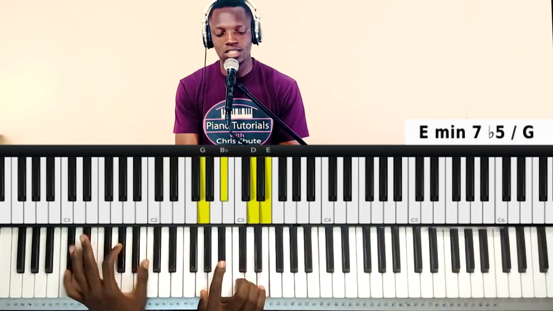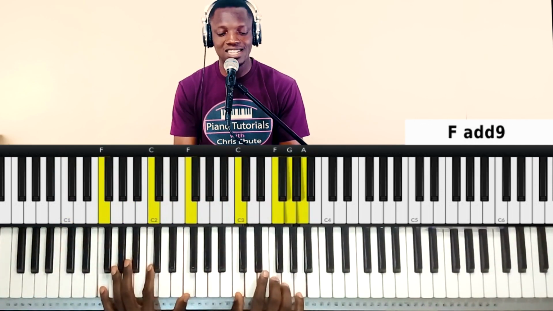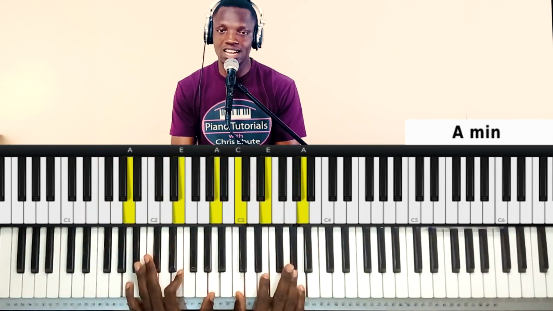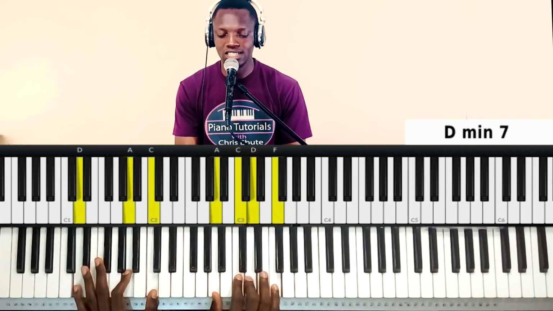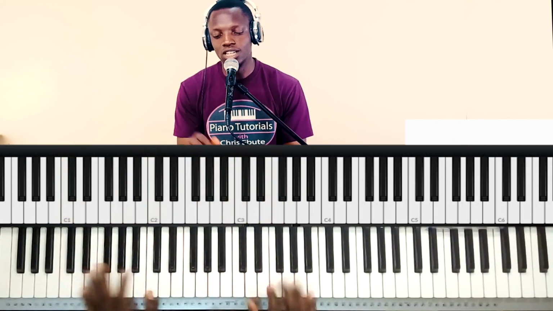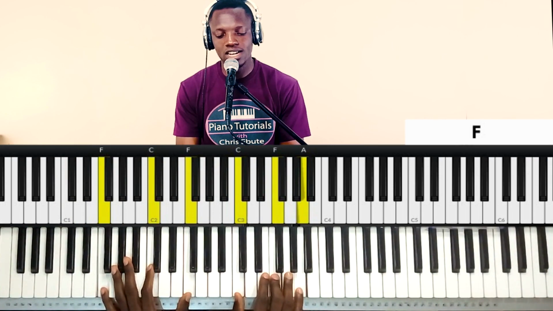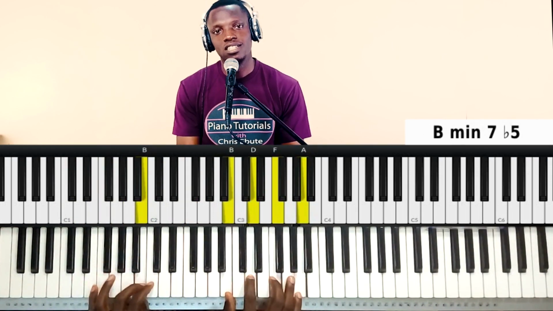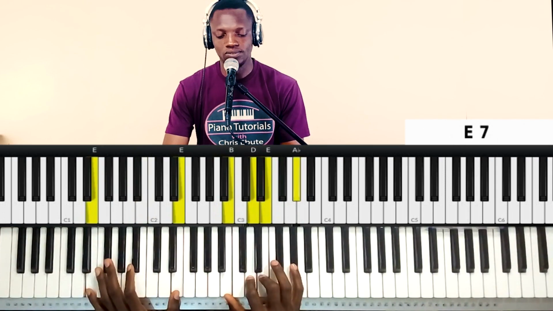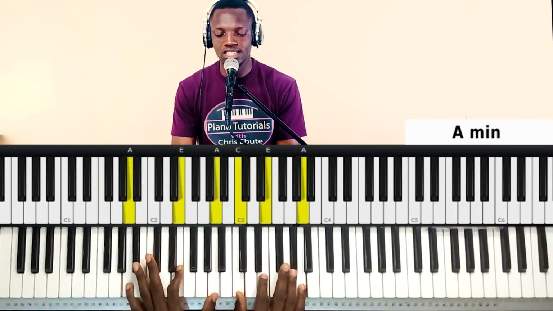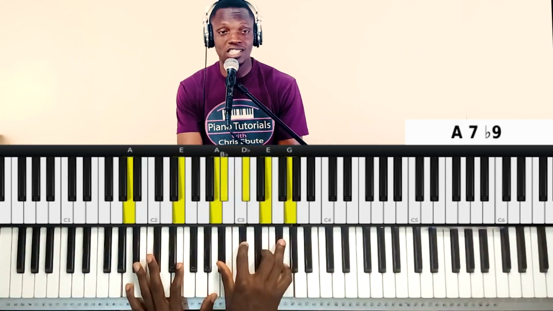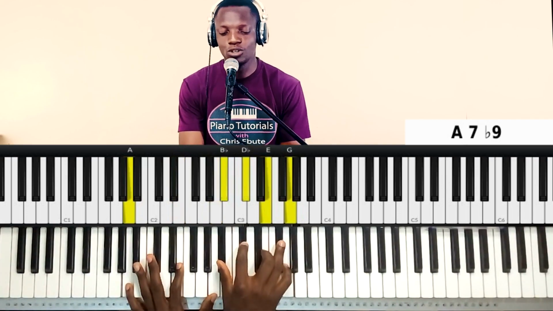And 7 3 6. See, you see? 7, then 3, then 6. And I will play something like this. So this is a flat 9 chord. So this is like a secondary dominant passing, going to the 2.